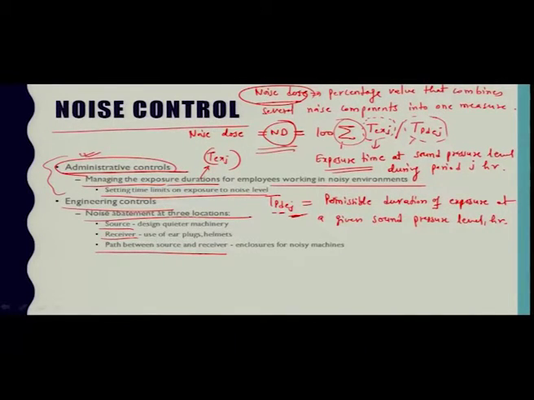Engineering control involves various techniques that can be implemented to reduce the noise intensity level in the work environment. First at the point of source, second at the region of receiver, and third the path between the source and receiver.